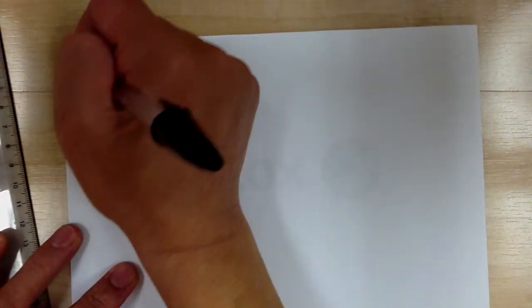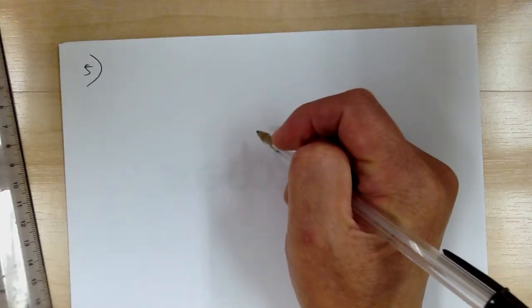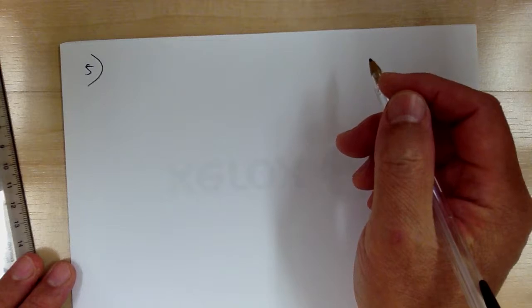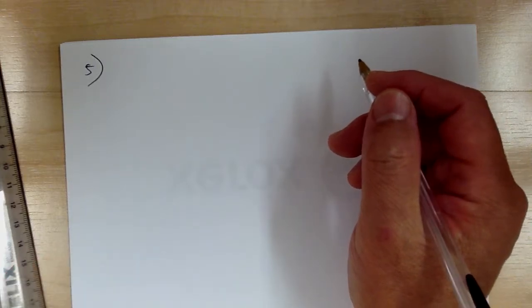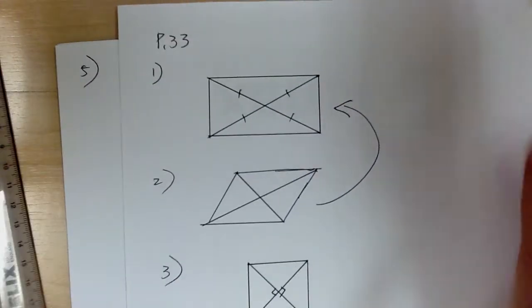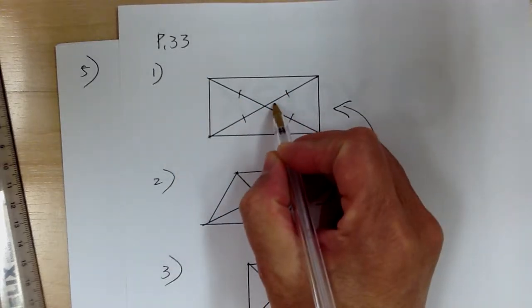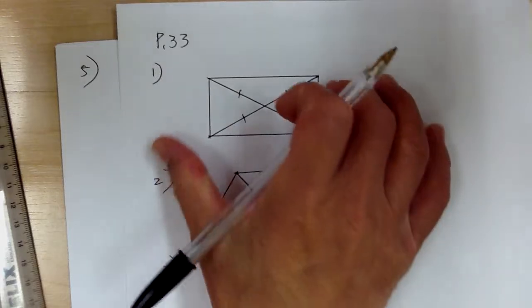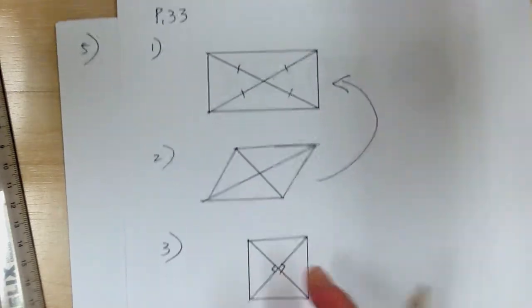Okay, let's go to number 5. It says if the diagonals of a rectangle are perpendicular to each other, then the figure is a square. If you look over here, notice the diagonals are not perpendicular, right? The only time the diagonals are perpendicular is when you move this closer and it becomes like this.